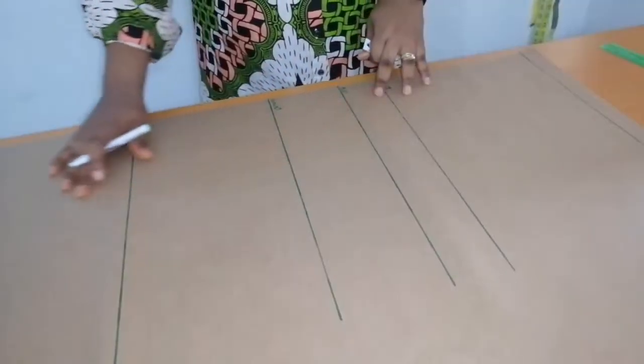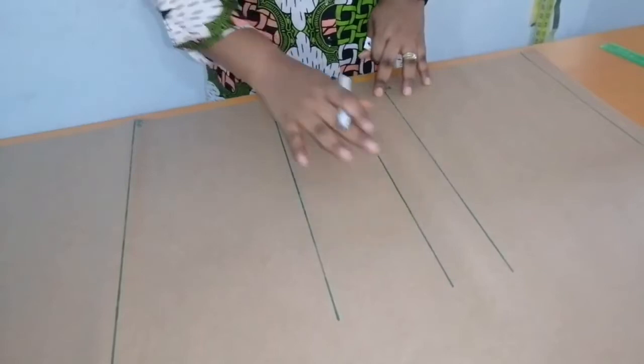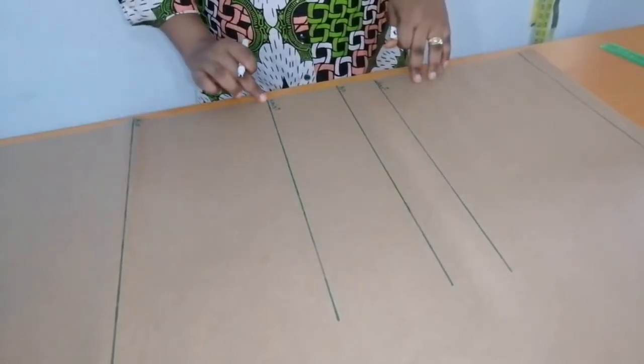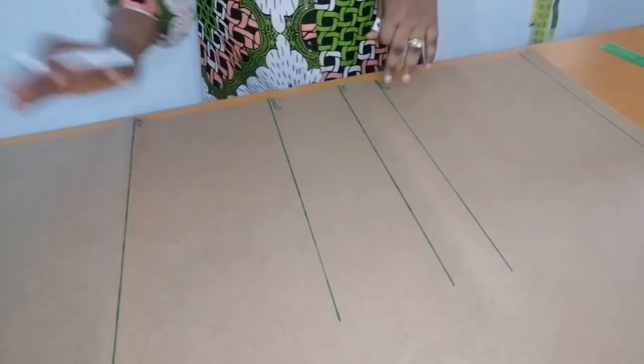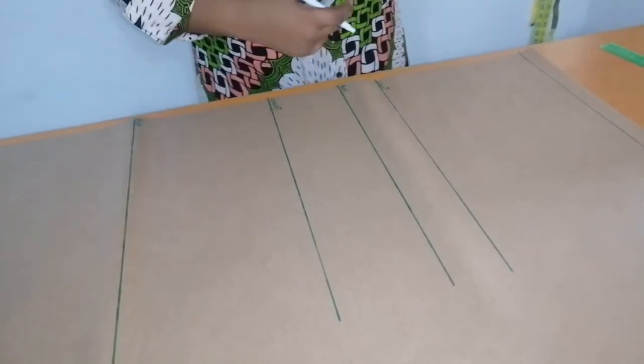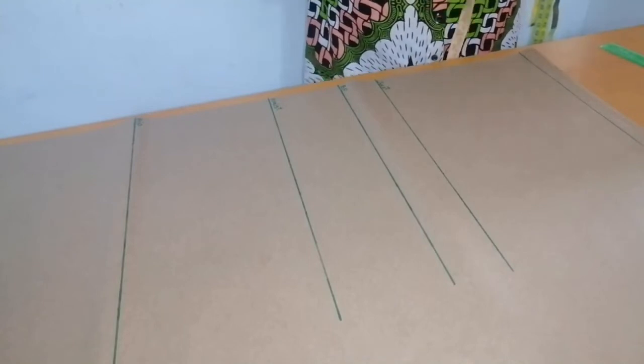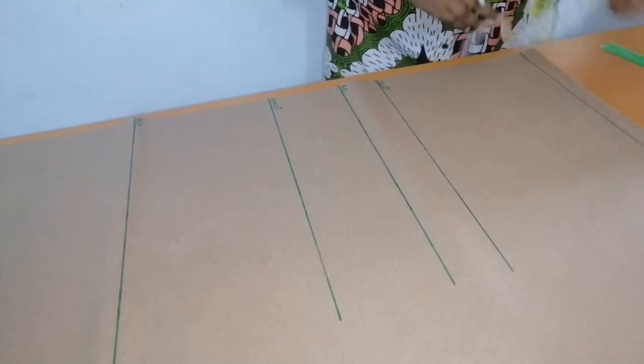This is the pattern paper for the back bodies. I have the same lines drawn out already: chest, bust point line, waistline, and hip line, the same measurement as the front bodies. So moving on, this is my starting line. I'm going to insert my shoulder measurement, the same as the front, 9.5 inches.